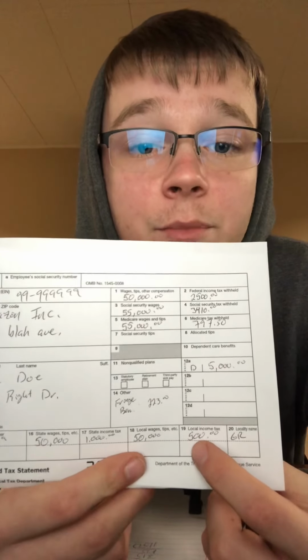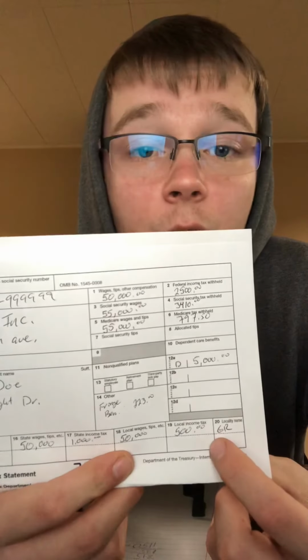But your city stuff will go here. When you file a city tax return, here's the taxes that you're going after. This is how much city taxes they withheld from your check, and then just that city code right there. So that is basically your W-2. That's that form that comes in every year that shows you how much money you made on it. And those are pretty much how the taxes withheld from it works. I hope that helps in understanding the whole W-2 stuff a little bit.